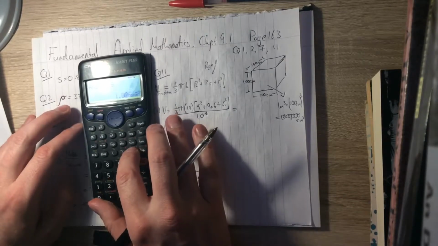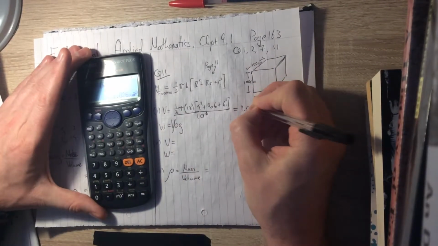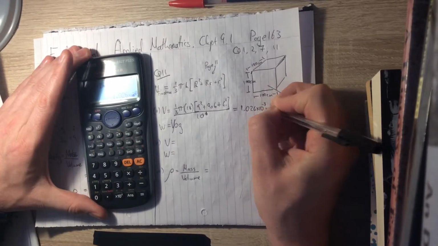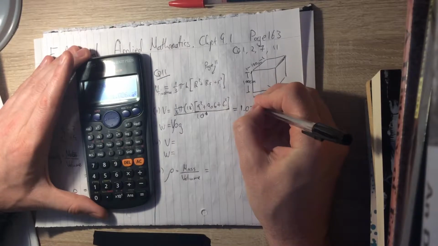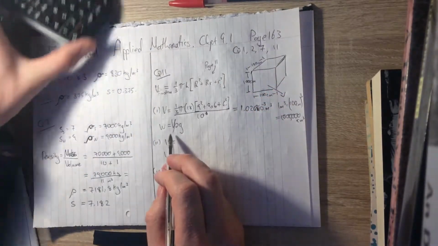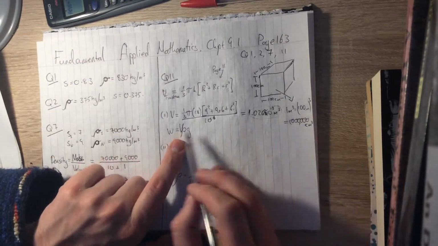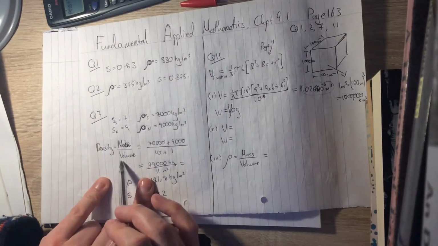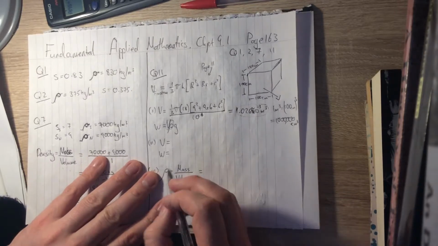Okay, which is going to give me 1.026 times 10 to the minus 3 meters cubed. And that should say pi, sorry, because I got that in terms of pi. So the weight of water is, well, if that's its volume, multiplying by the density gives us the mass, according to this formula over here. Mass is density multiplied by volume. So that's mass times gravity, which will give us the weight of the water.